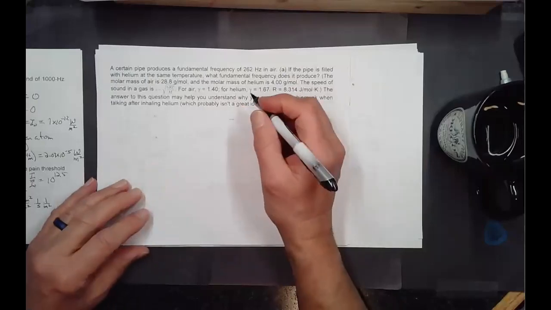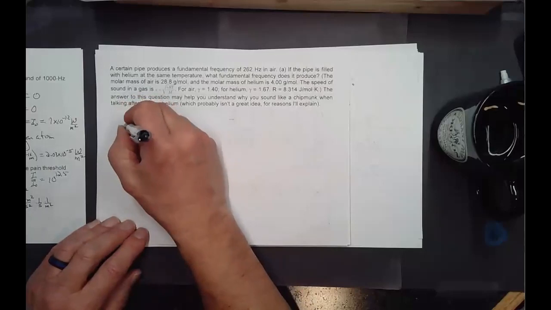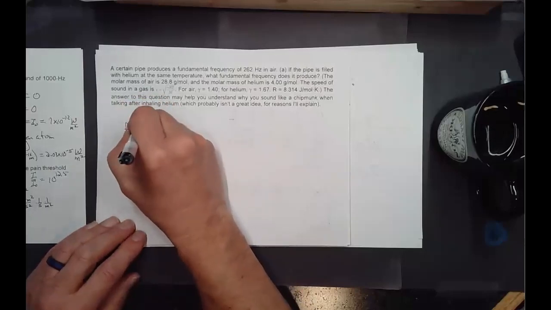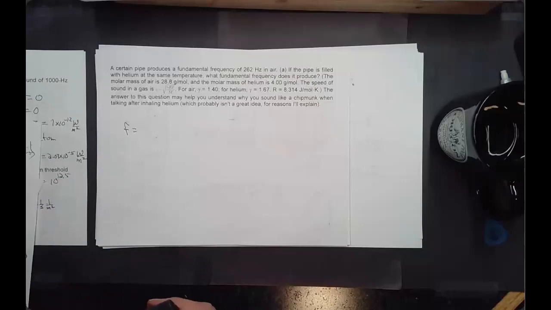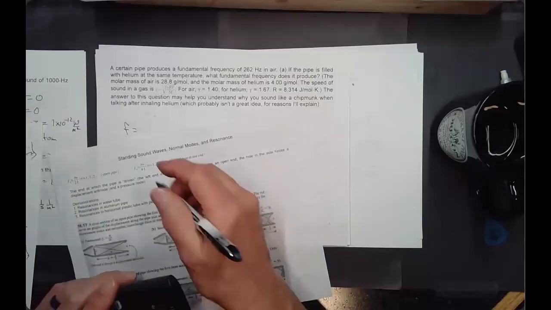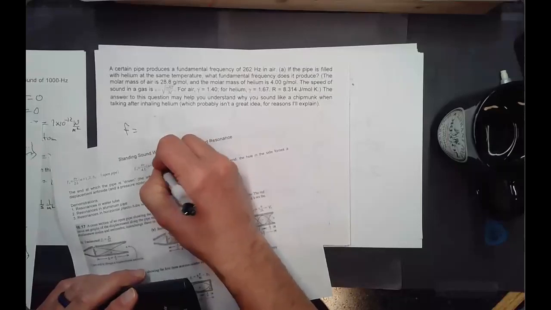Let's just imagine that this is some kind of a pipe. And if it's a pipe that's open at both ends, wherever I put those things down, this is supposed to be 1, 3, 5.